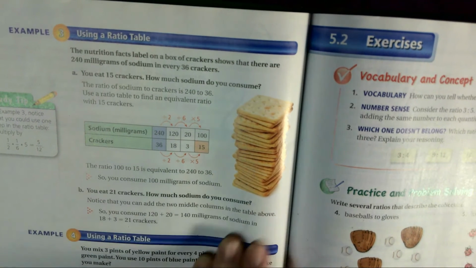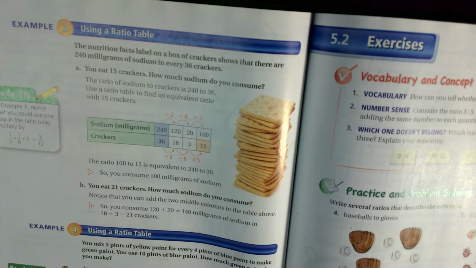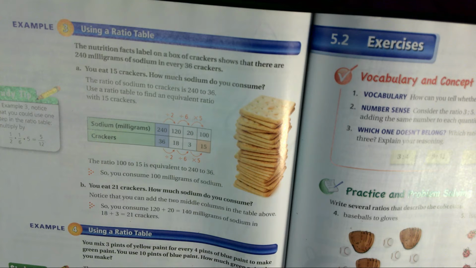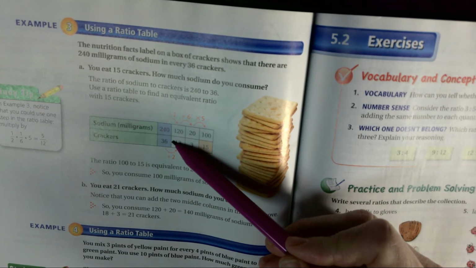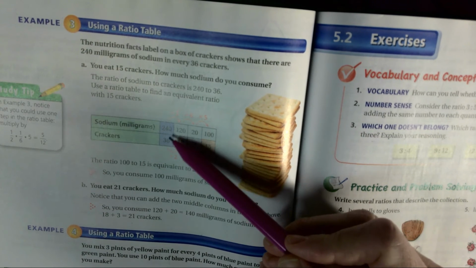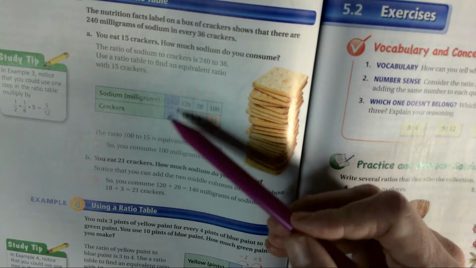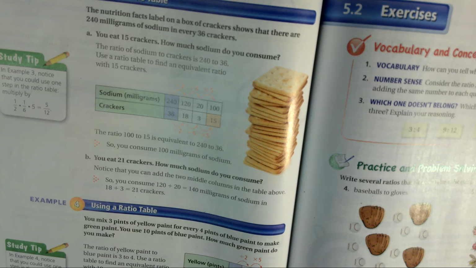All right, on this ratio table we're talking about crackers and sodium. You find that there are 240 milligrams of sodium in every 36 crackers. So that's going to be our first part of our ratio table. 36 crackers, 240 milligrams of sodium. Now, if I only eat 15 crackers, how much sodium do I eat?